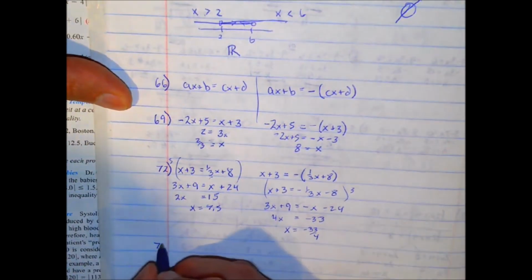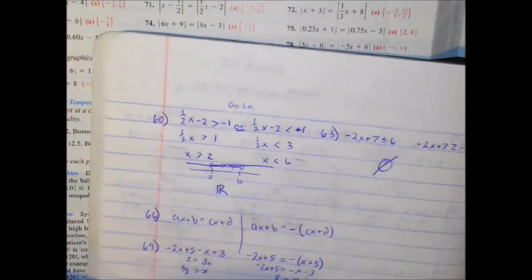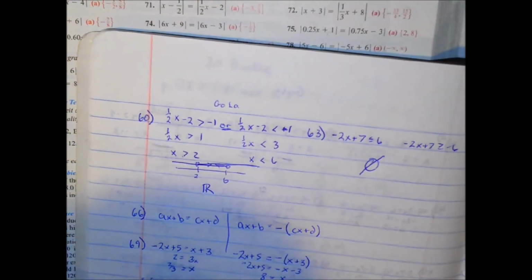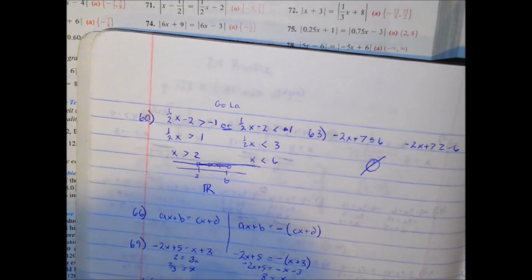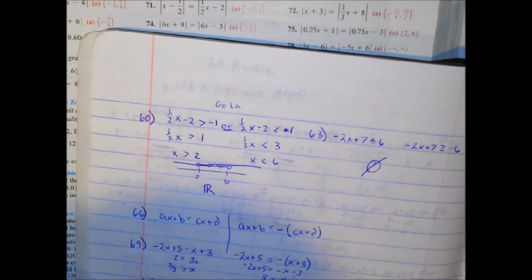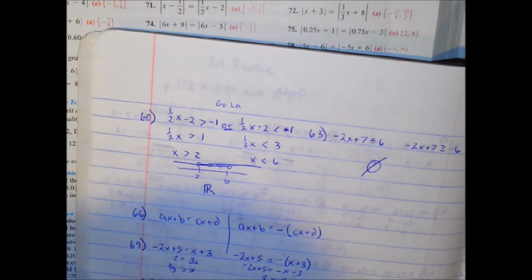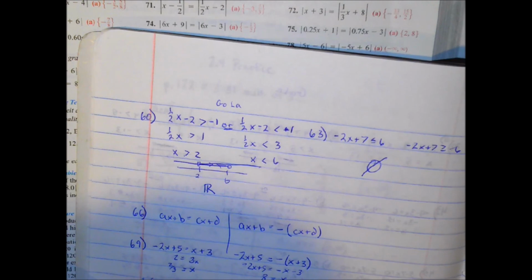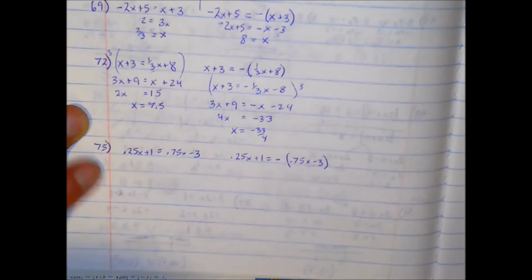75. I'll write it down and then come back and show you. Okay, so we have our original and then equal to the negative.